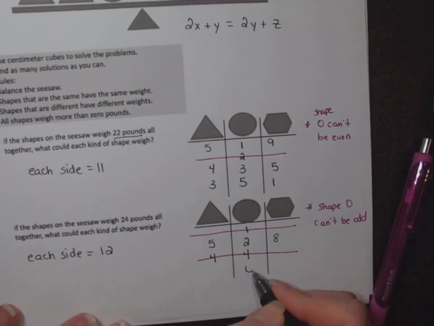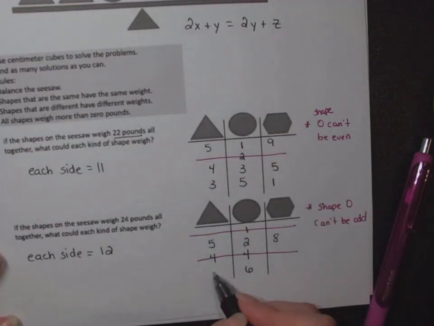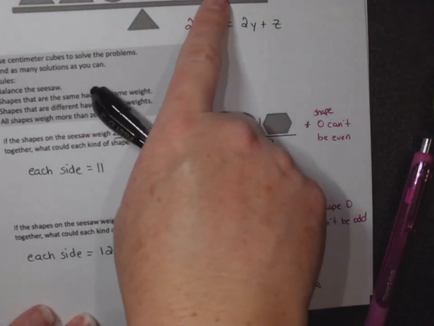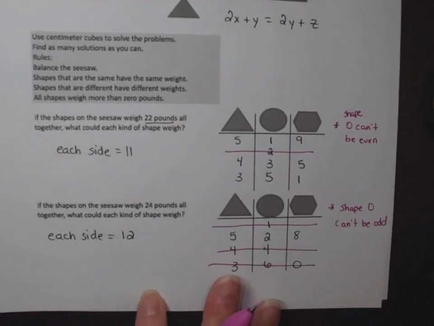So let's try 6. So 6, these would both be 3. But notice 6 and 6 is already 12, and so that would leave 0 here. So we're already out of options. Okay, so in this last problem, the only option is actually 5, 2, 8.